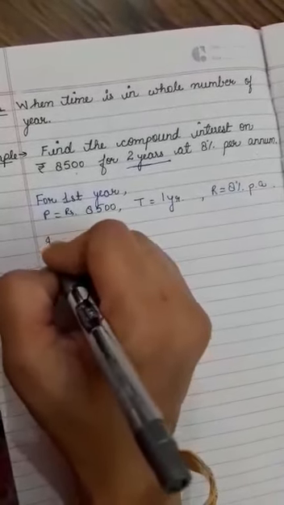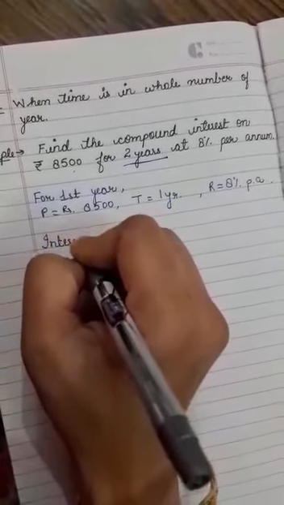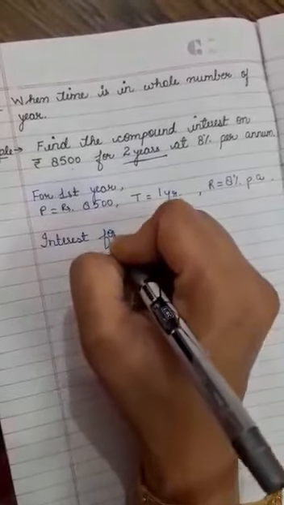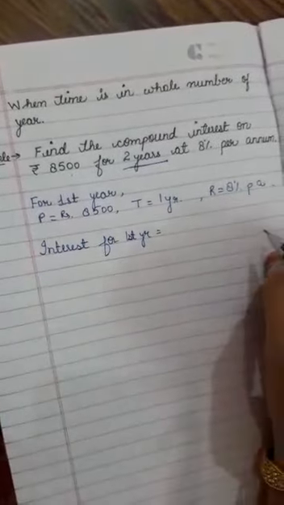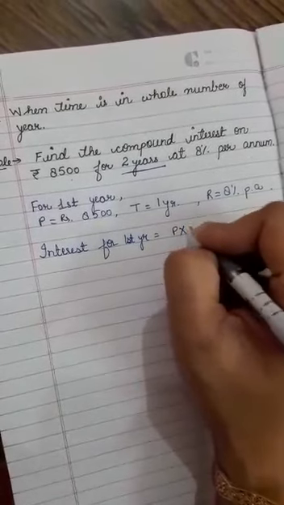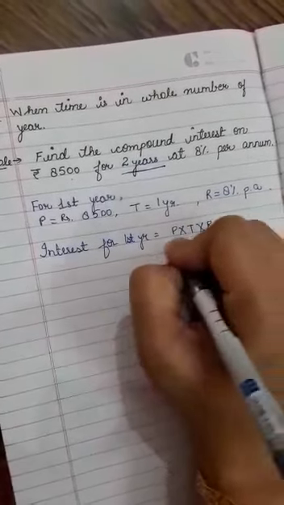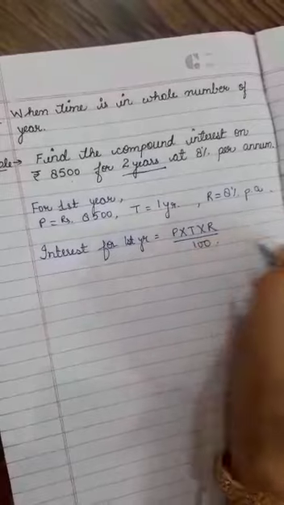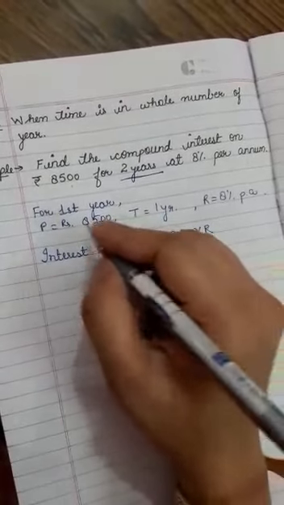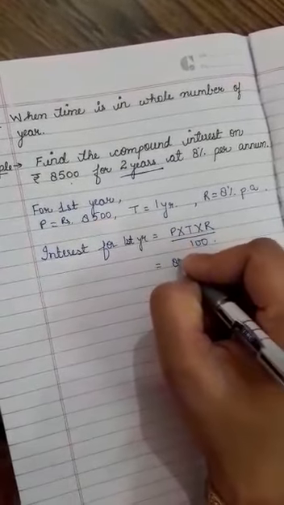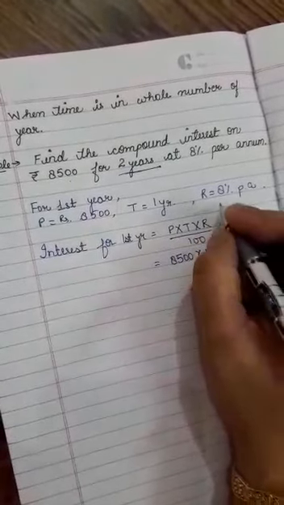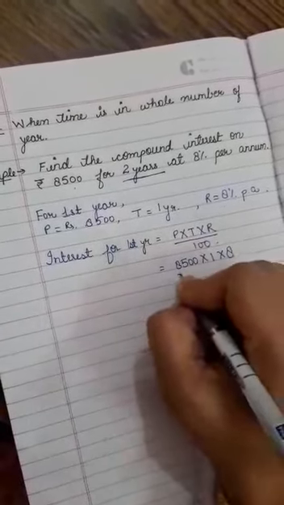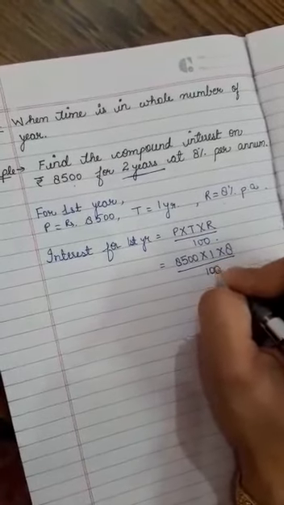So, interest for the first year will be calculated with the help of formula P into T into R upon 100. Substitute the values. P is 8500, T is 1 and rate is 8 upon 100.